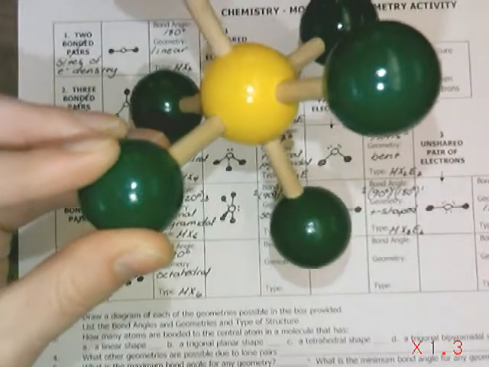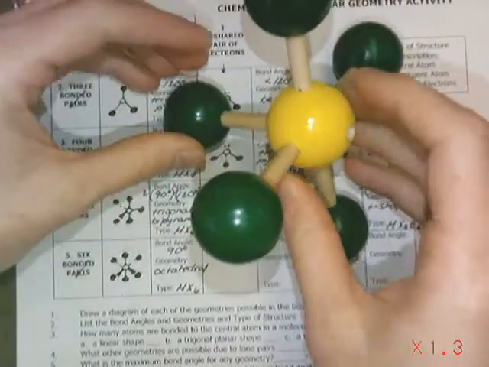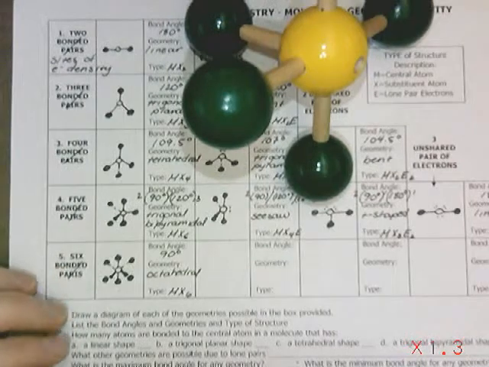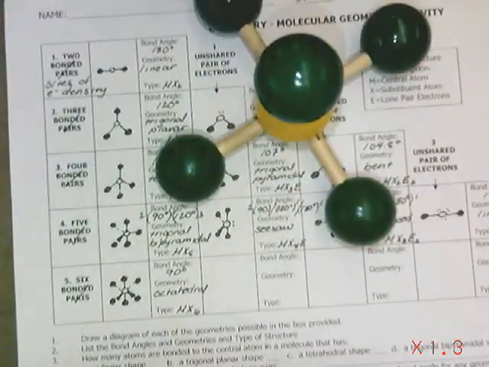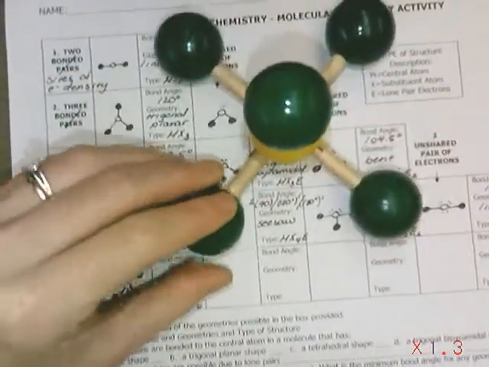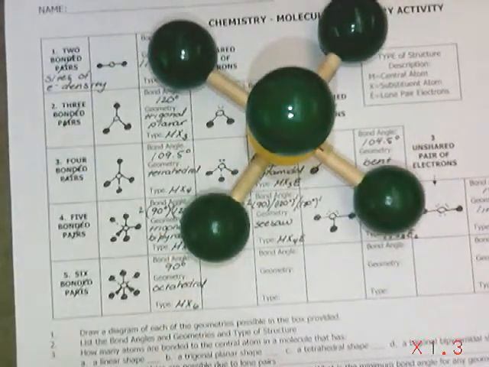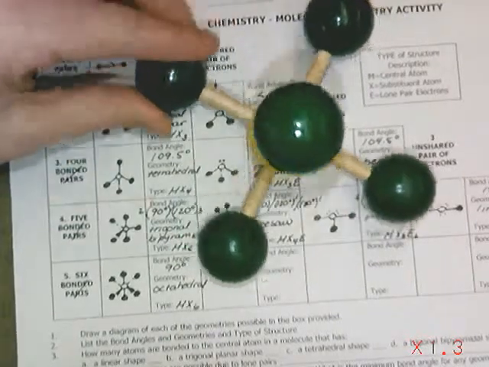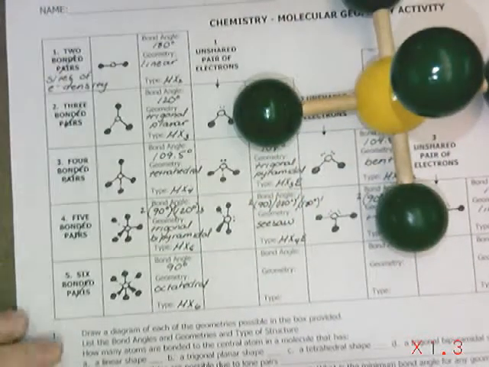All right. If we remove one, we get a structure that is called square pyramidal. And this is why they call it square pyramidal, because if you picture it as a 3D molecule, it kind of looks like a pyramid with a base that is a square. So this is called square pyramidal. All right, I'll draw out this.